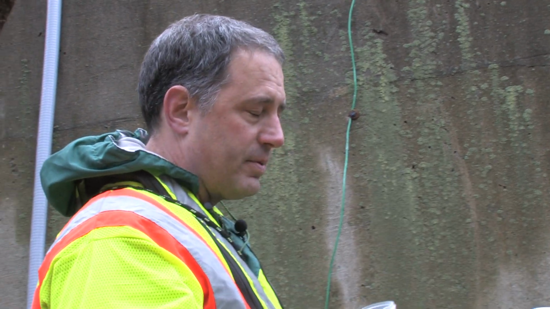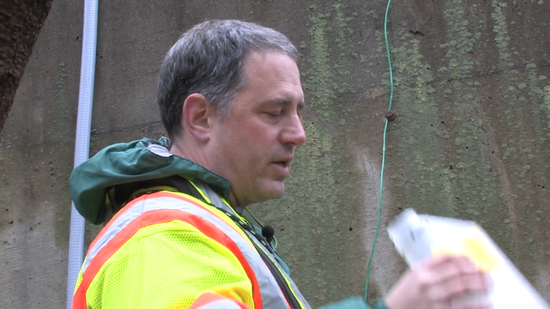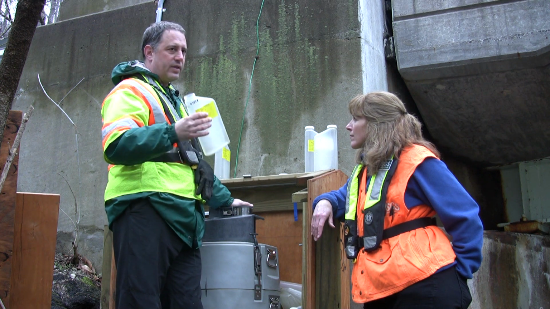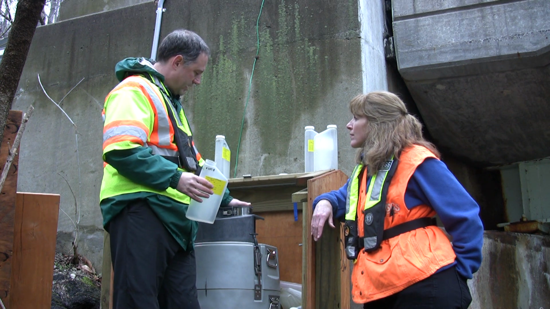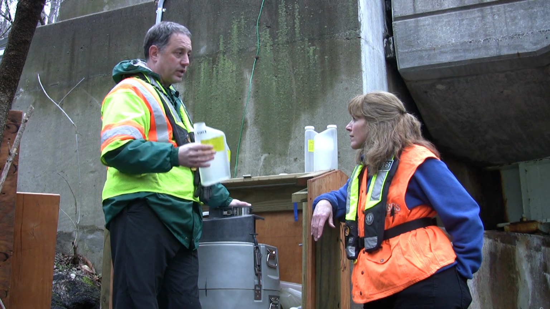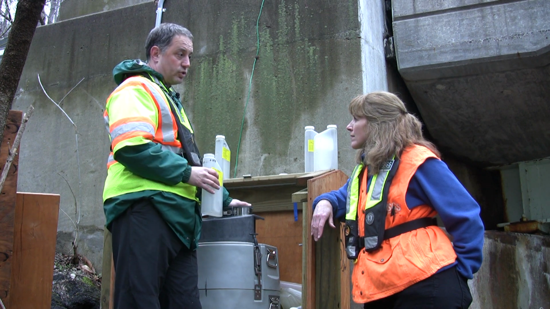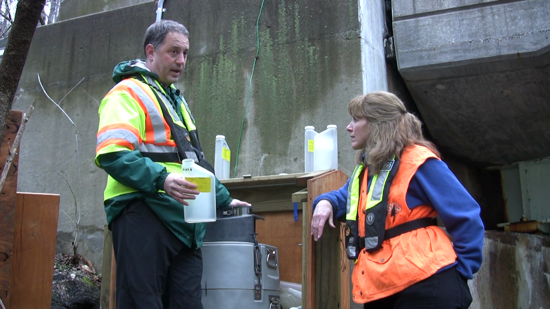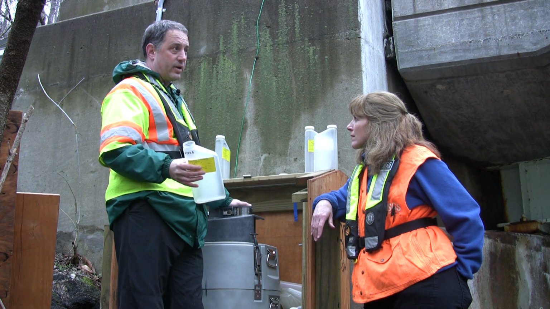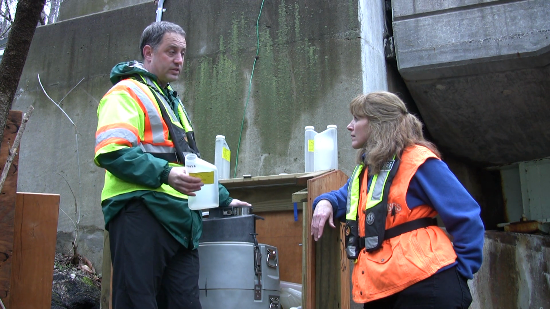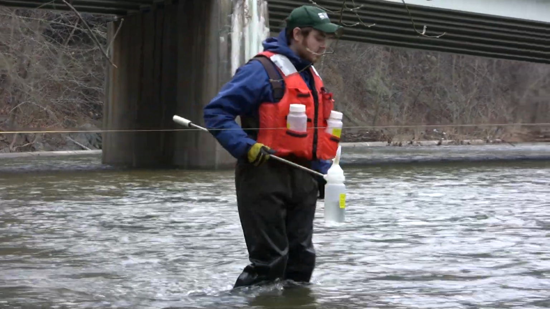Usually that's over the top of, we've begun the recession side of the hydrograph. Then it'll slow down to every 2 hours. And what that allows us is we've got samples across the hydrograph for suspended sediment. It prevents us from coming out here during unsafe times. It also prevents us from having to be here at odd hours.